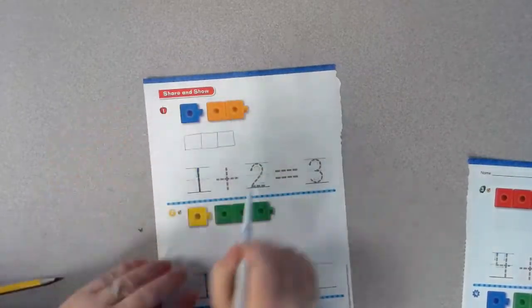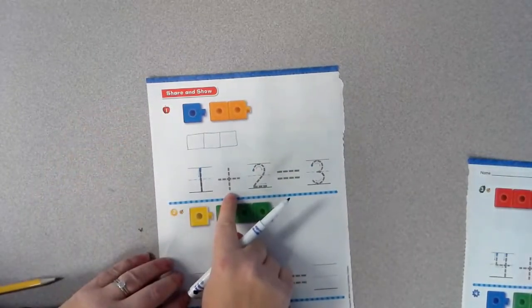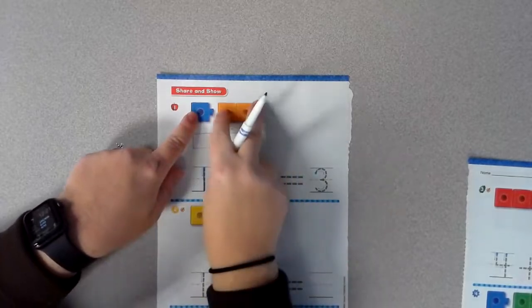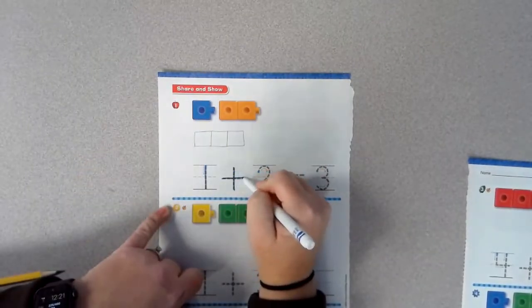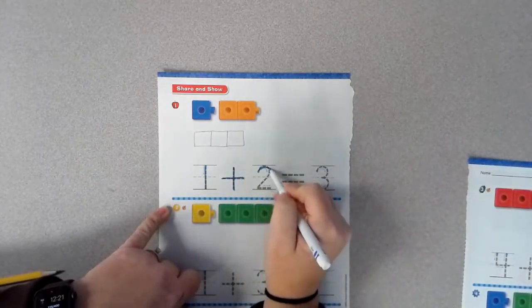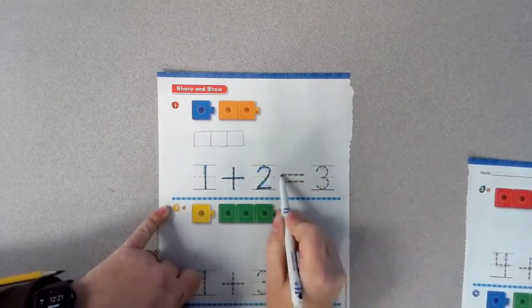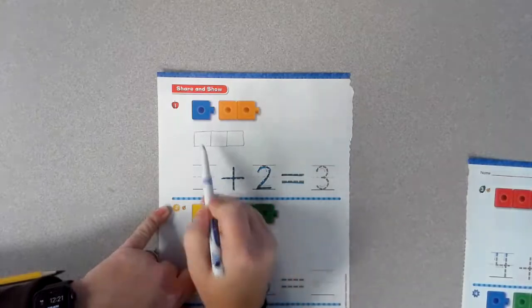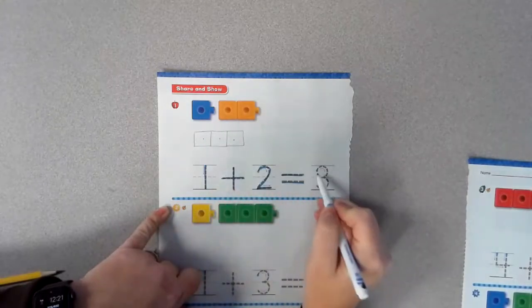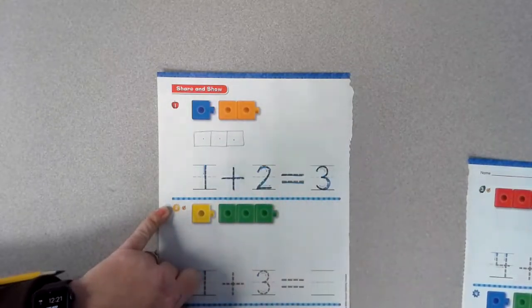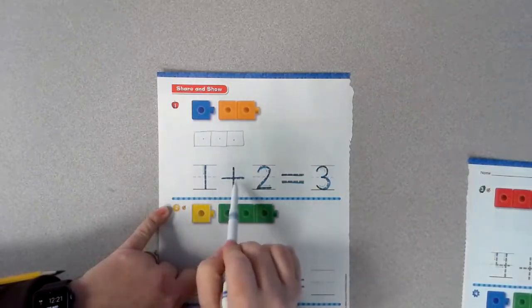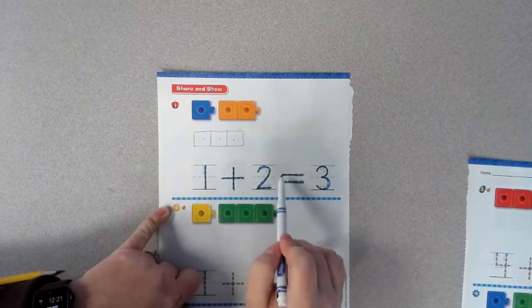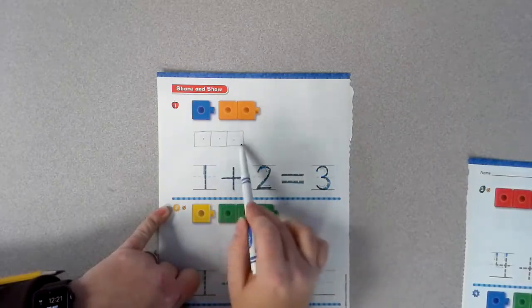So when we put them together, that shows this. If we have one cube and we put it together, that means we're adding it together with the two yellow cubes, and then that equals 1, 2, 3. We would read this as 1 plus 2 is equal to 3.